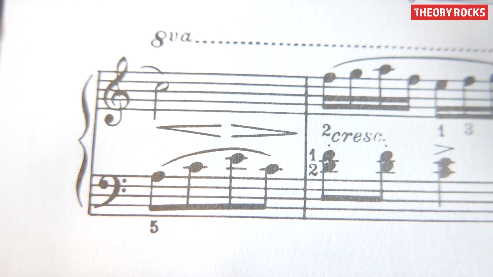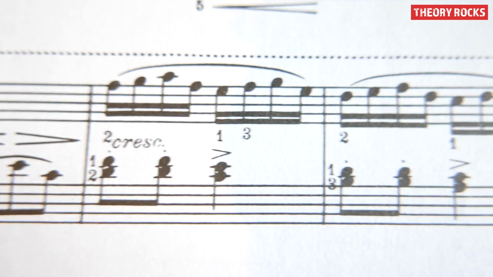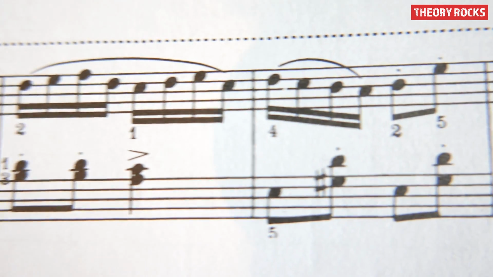So that's the end of that lesson on time signatures and bar lines. Click the link below to complete the quiz and test your knowledge.